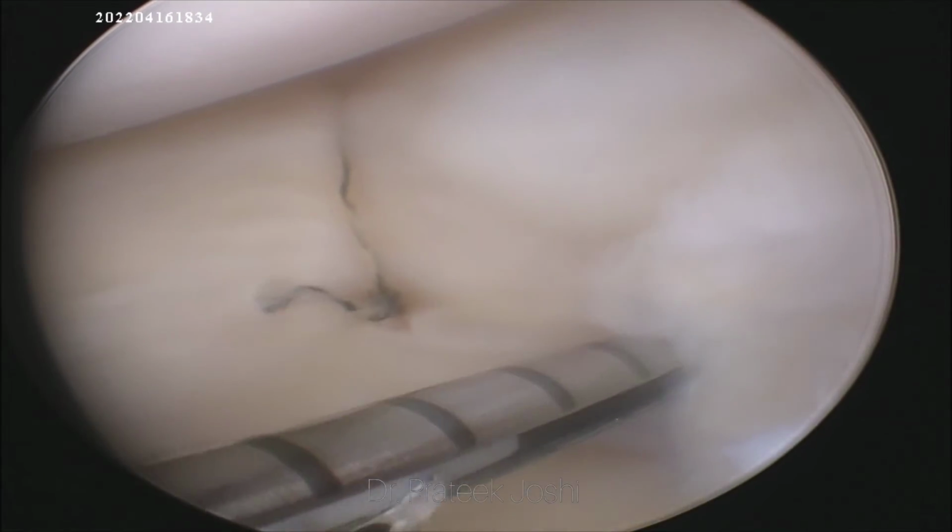We are going to follow the same steps to take another vertical mattress knot.